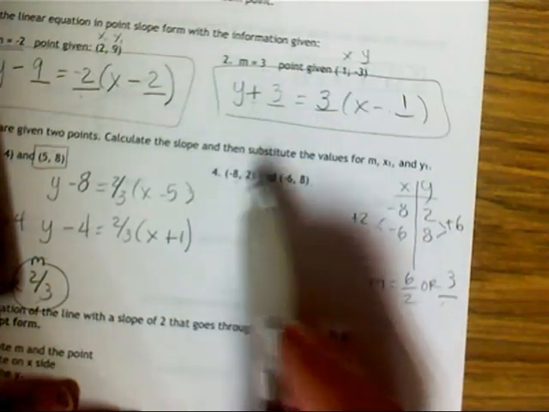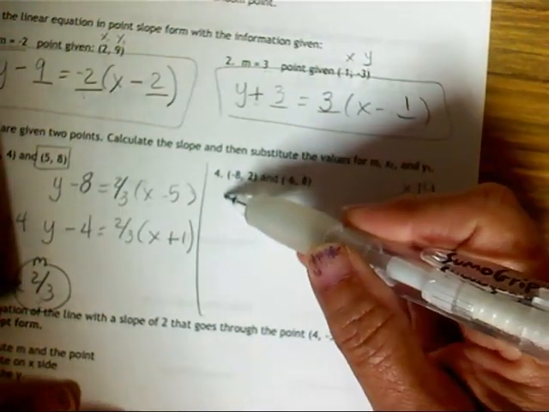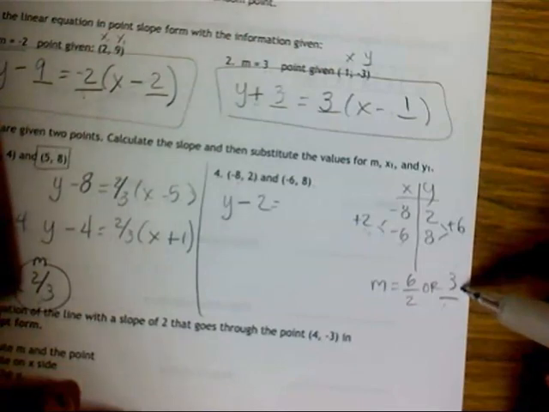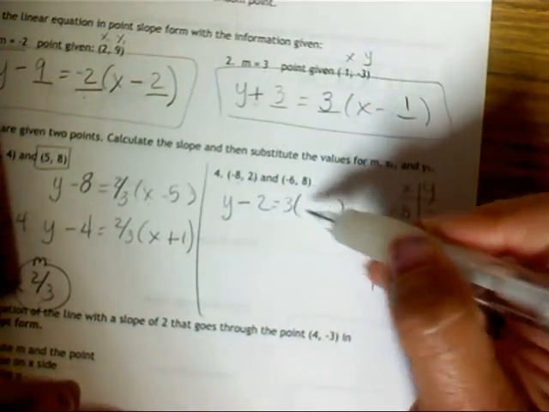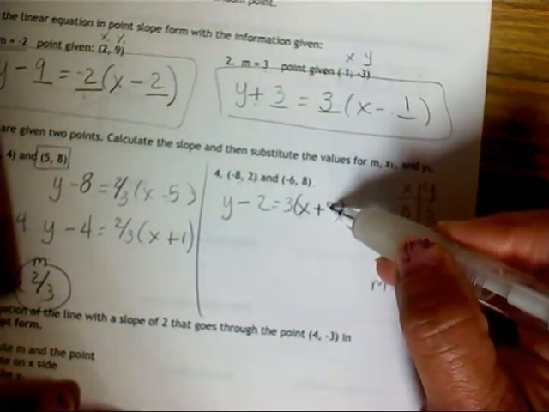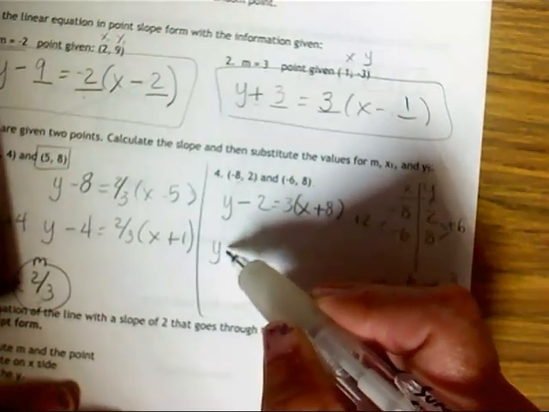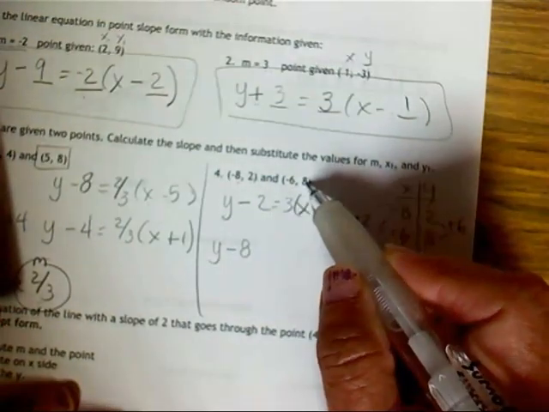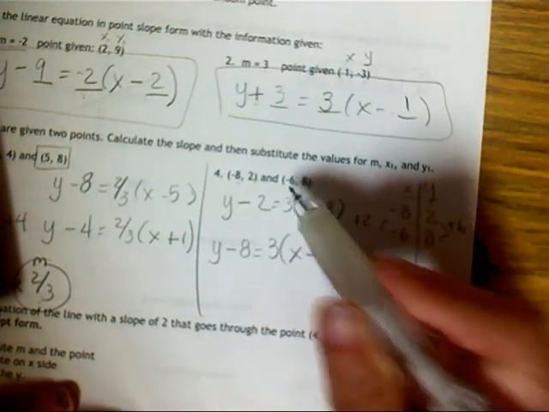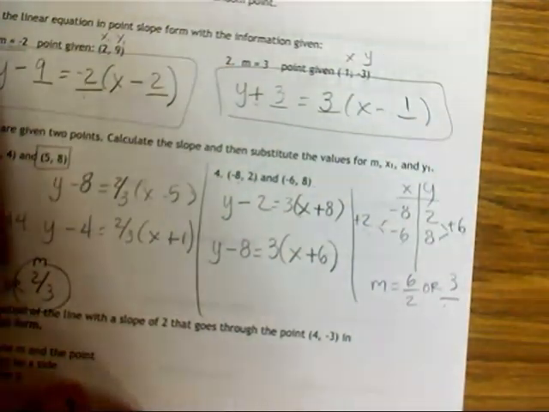I have this point or I have this point. Doesn't matter which one I use. If I used the first one, y minus y equals the slope times x minus -8. So minus a negative means I'll do a plus. If I used this point, y minus the y value is equal to my slope times x minus -6. And again, minus a negative changes to a positive. All right, not too bad.